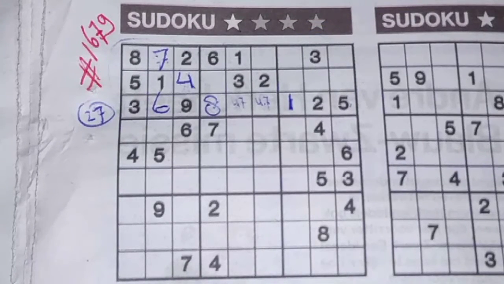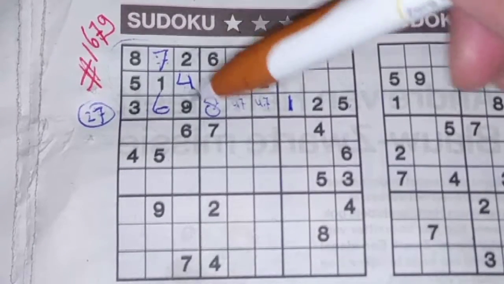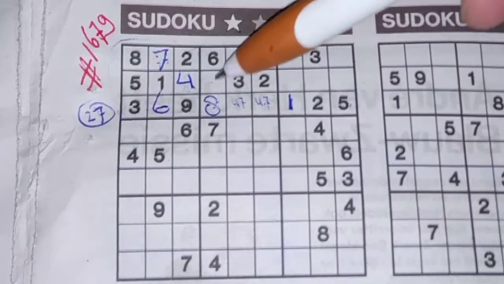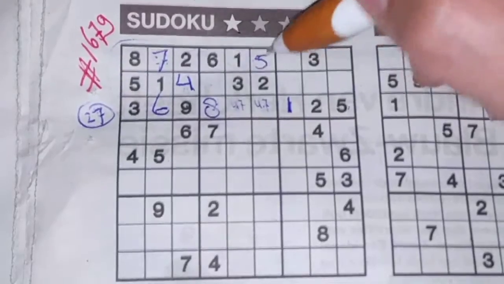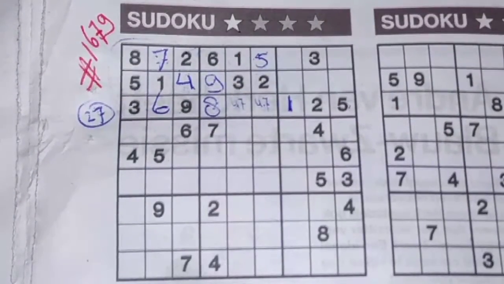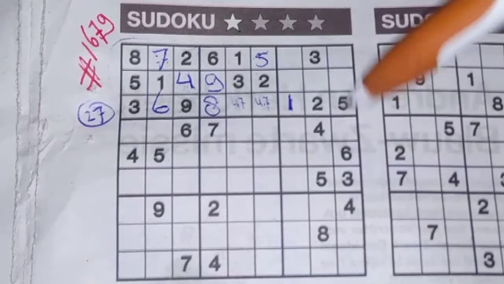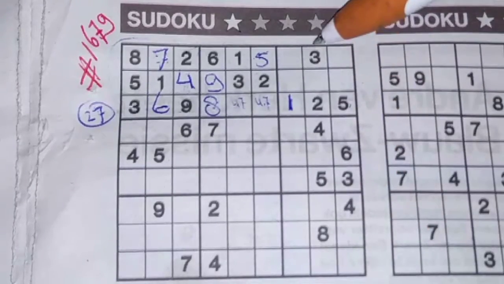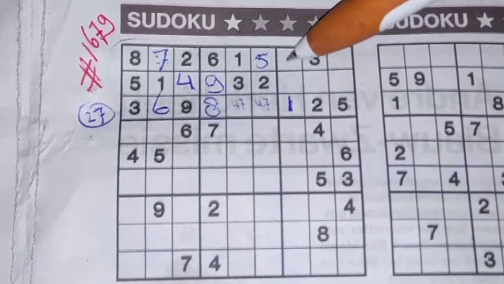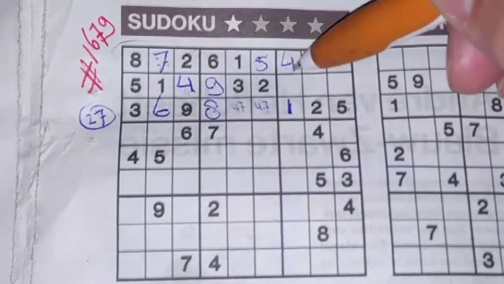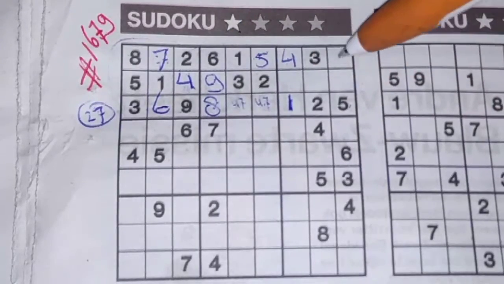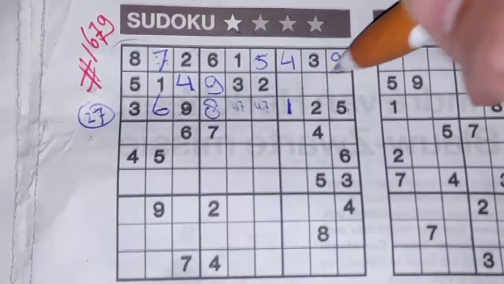Then 2 numbers left in this big square. Those numbers are the 9 and the 5. We see here 5. No 5 there. 5 should be here. And the 9 goes there. 4 in this column, 4 in the column next. So in that column, the only 2 places for the 4 should be here or there. We see here 4. No 4 there. 4 should be there. 1 number left in the first row for the number 9.